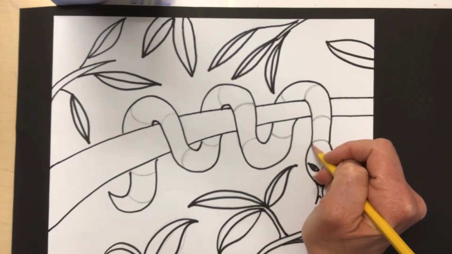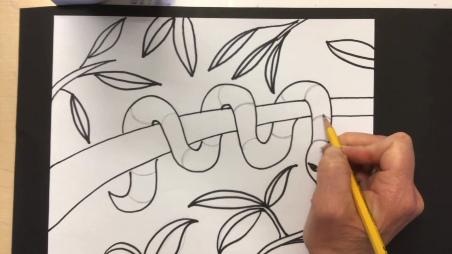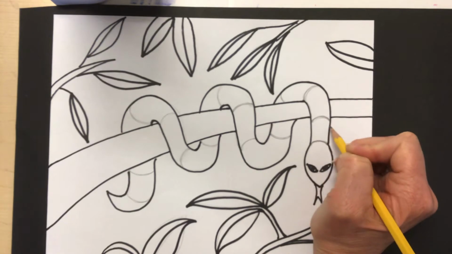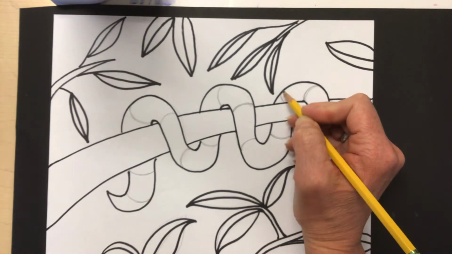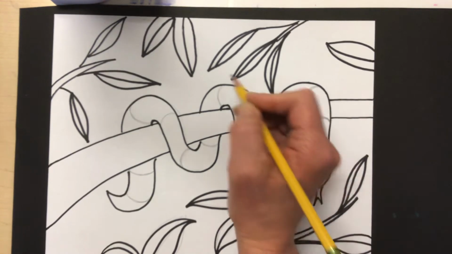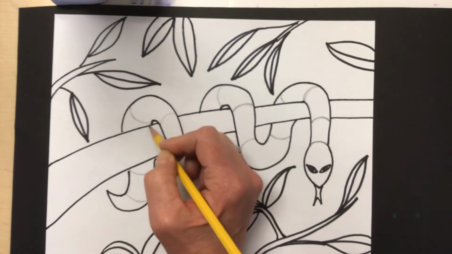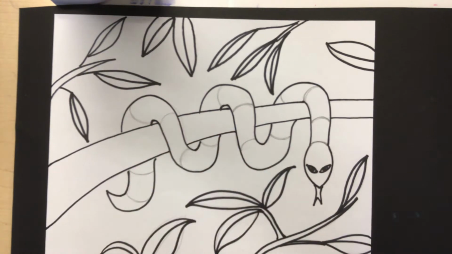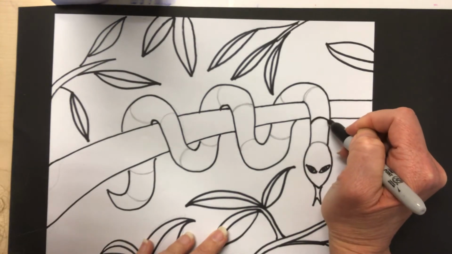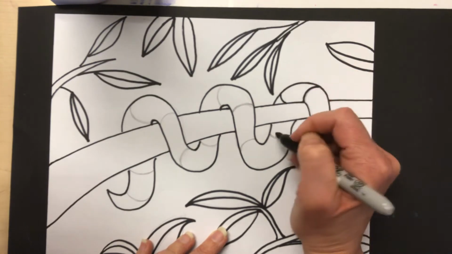I started here at the head and I just made a curve. And then I came a little bit further and I made another curve and another. Now you'll notice that these curves are all facing in the same direction, okay? So they're curving, curving, curving. And I continued that pattern throughout my whole snake. Now, that might be as much pattern as you want to add. And if so, just go ahead and trace it. So drawing it first is always a good idea.